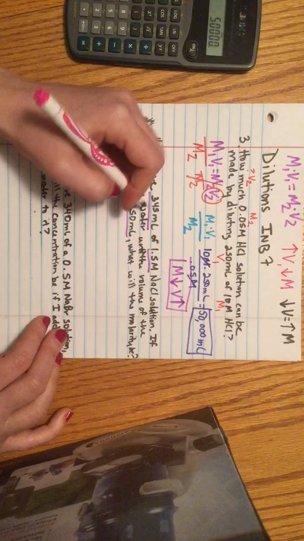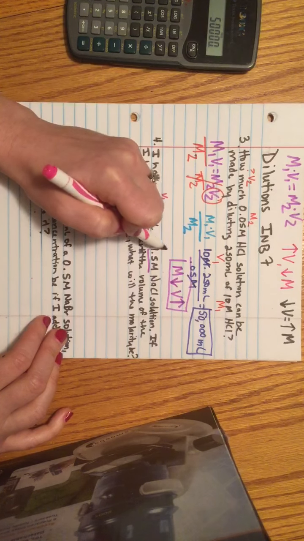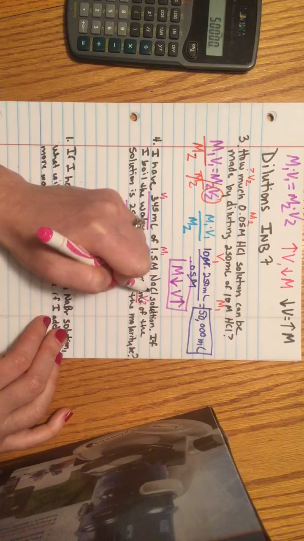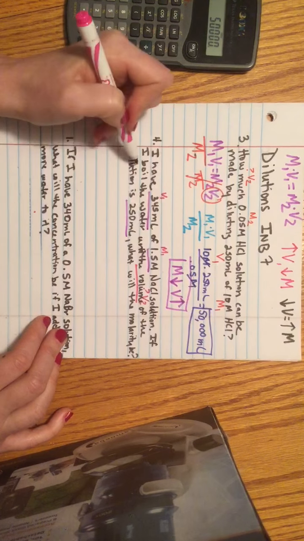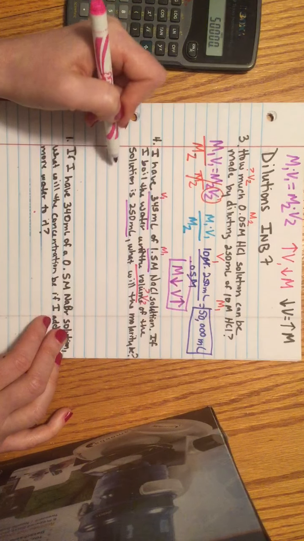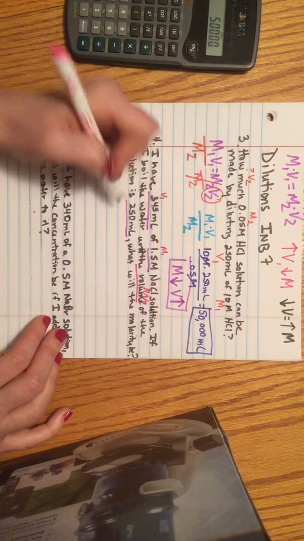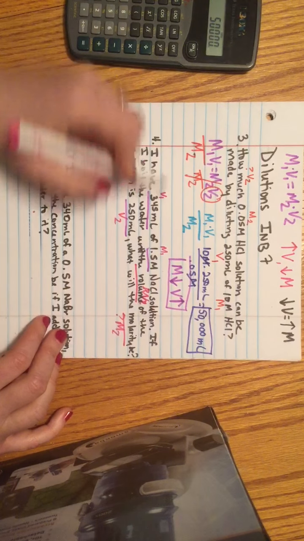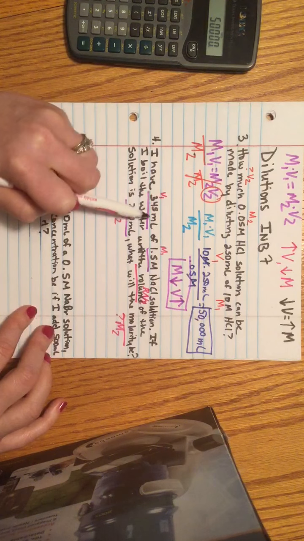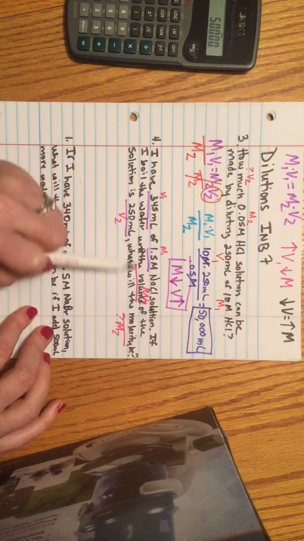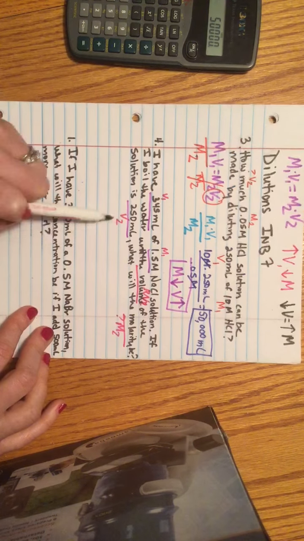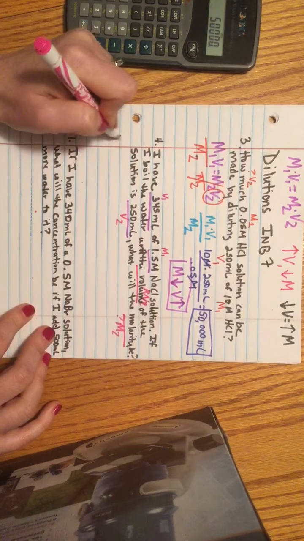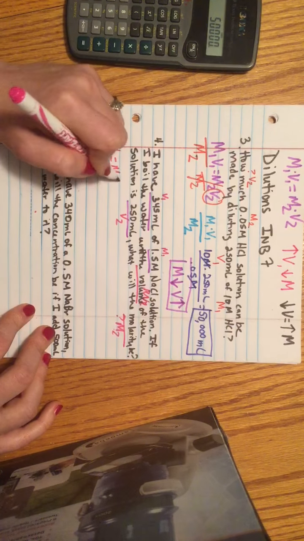Let's plug it in. I'm starting out at this volume and this molarity, V1 and M1. If I boil the water until the volume is 250, that would be V2. What will the molarity be? I'm looking for M2. Just to go over that again: volume 1, molarity 1, and if I boil it until the volume of the solution is 250, V2, what will the new concentration, M2, be? So M1V1 equals M2V2.